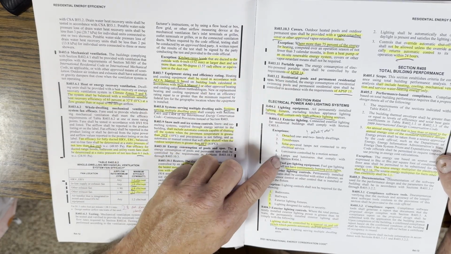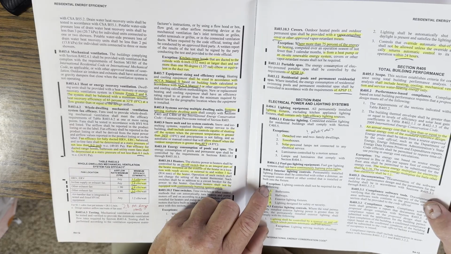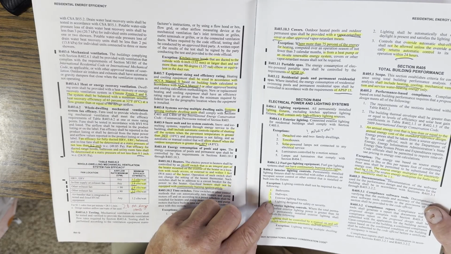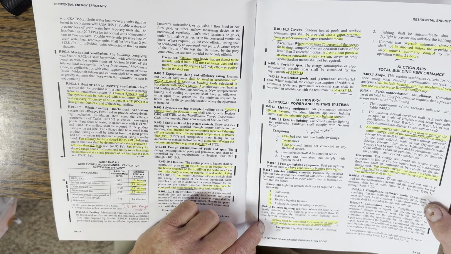I'll get to it. Oh yeah, you had a question here. Lighting controls, which one needs a dimmer? And the answer was a bedroom. They gave it bathroom, hallways, and exterior lighting as your other options.